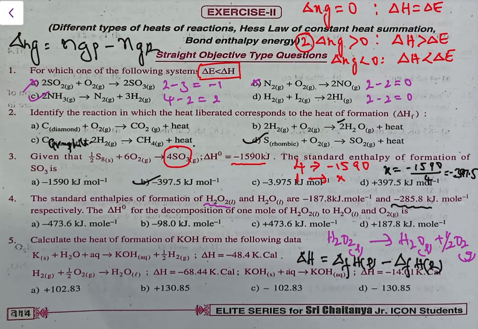So delta H is equal to H2O, that is minus 285.8 kilojoules, plus oxygen, which is in the gaseous standard state, so it is taken as 0, minus the enthalpy of H2O2, which is also given, that is minus 187.8 kilojoules per mole.